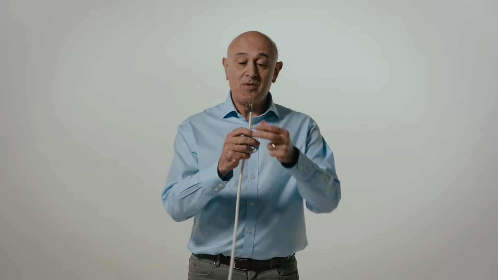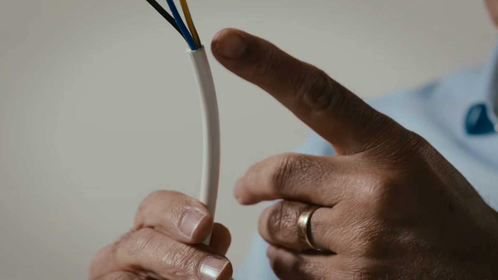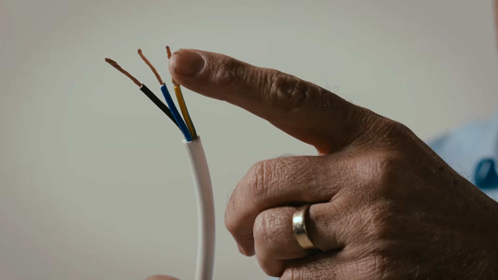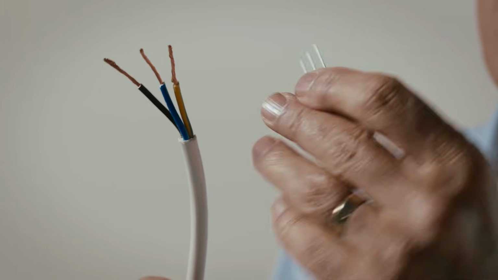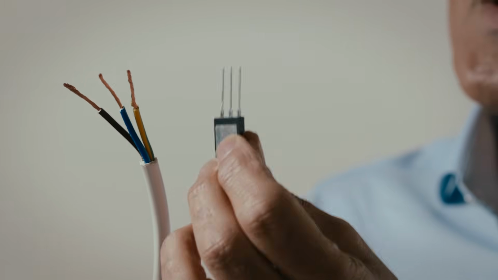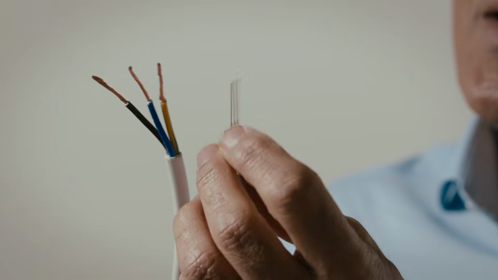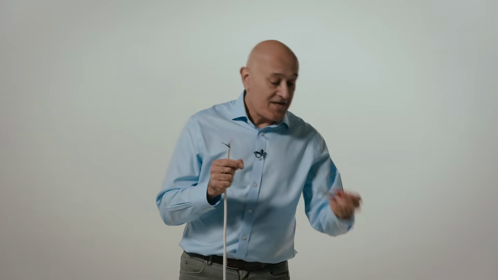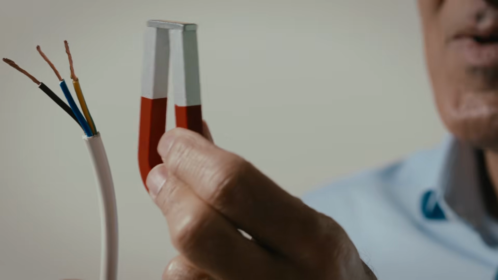We're all familiar with different types of materials having different electrical properties. For example, the plastic around this wire is an insulator. The copper is a conductor. This transistor contains silicon, which is a semiconductor. And then, of course, there are magnets, typically made of iron.